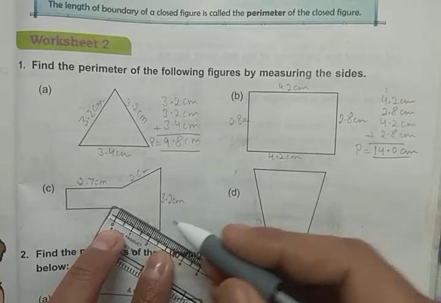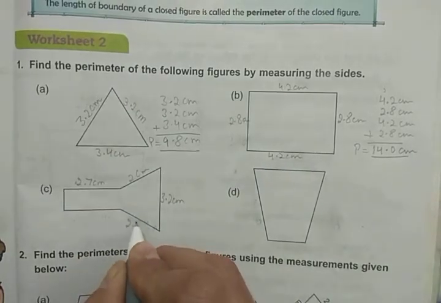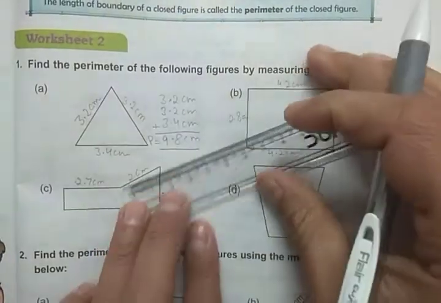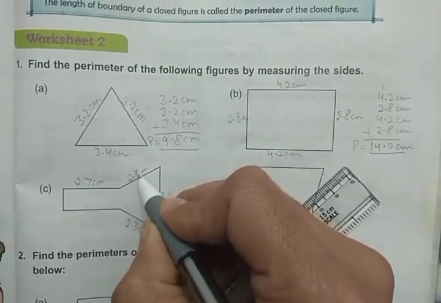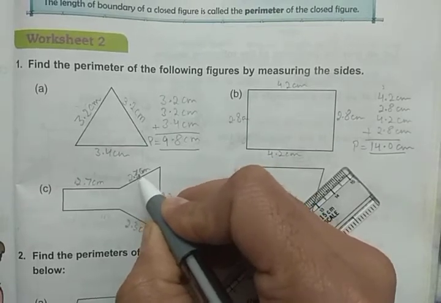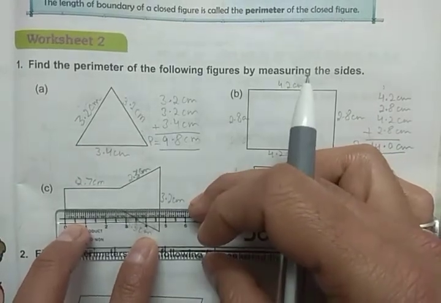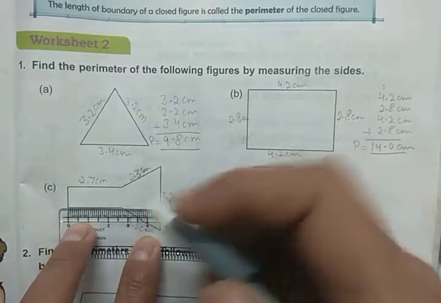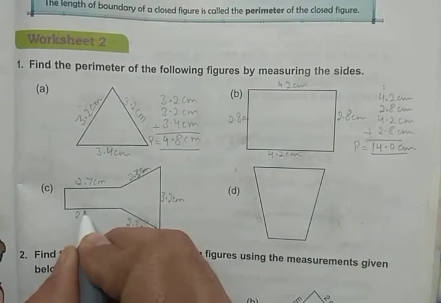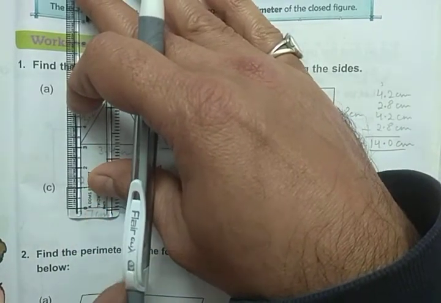Now this one, it is 2.3 centimeter. What I have written here, it is 2.3. So I have written wrong. 2.3 centimeter, right? And here, what is its length? It is again 2.7 centimeter, and one more side is left, that is this one, and it is 1 centimeter.